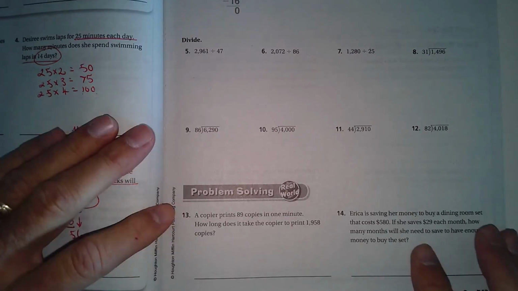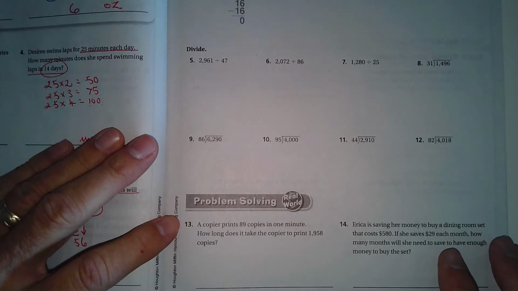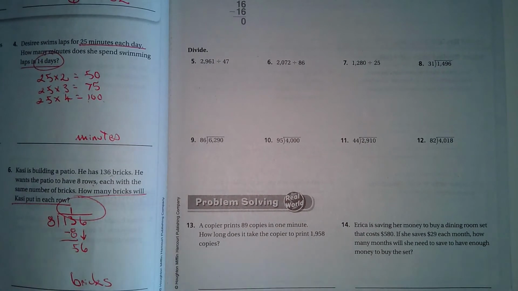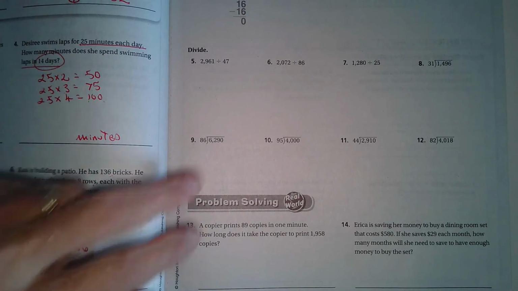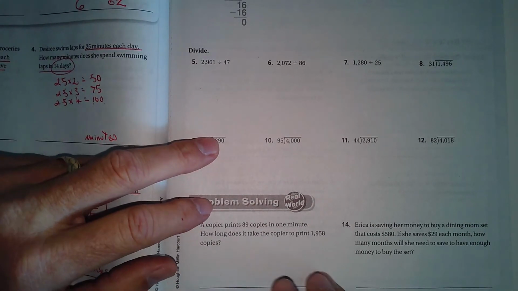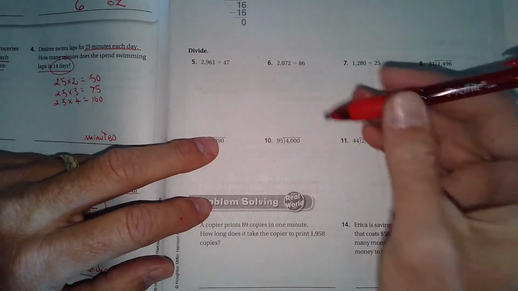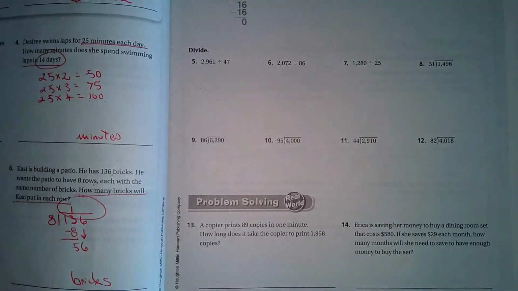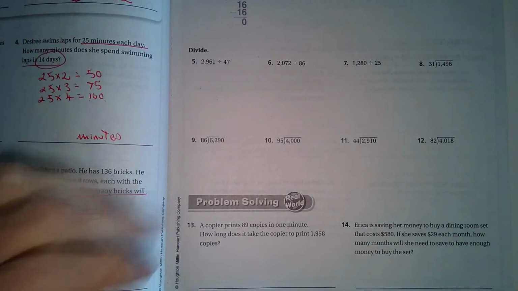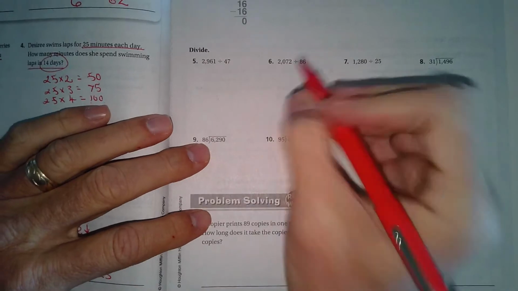So let's do a couple of these together, and then I'm going to cut you guys loose. We've lost some time already this morning since we were at the library, but let's do a couple of these together. So how about let's look at number 6 here. I'll zoom in a little bit.